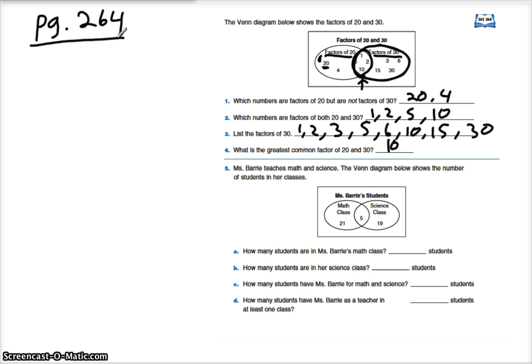So here's the tricky question. How many students are in Miss Berry's math class? When you look at the chart, you immediately see the number 21, but you're forgetting about the number 5. That number 5 is also included. So we actually have 26 students in math class. Those 5 students are in the math class, but they're also in her science class too. So you have to include them in your total for the math class.